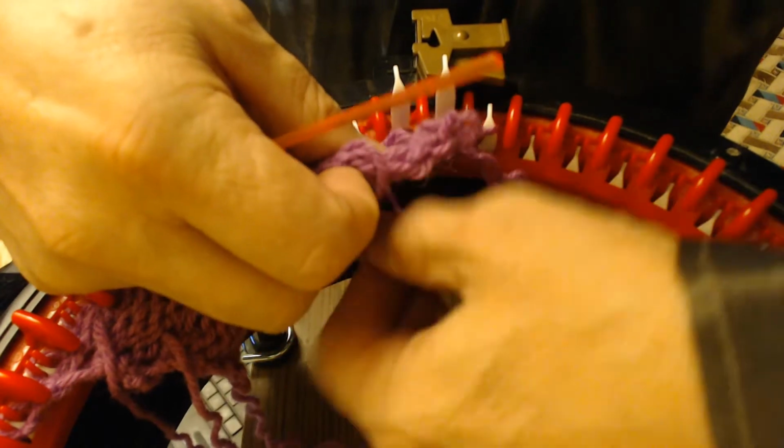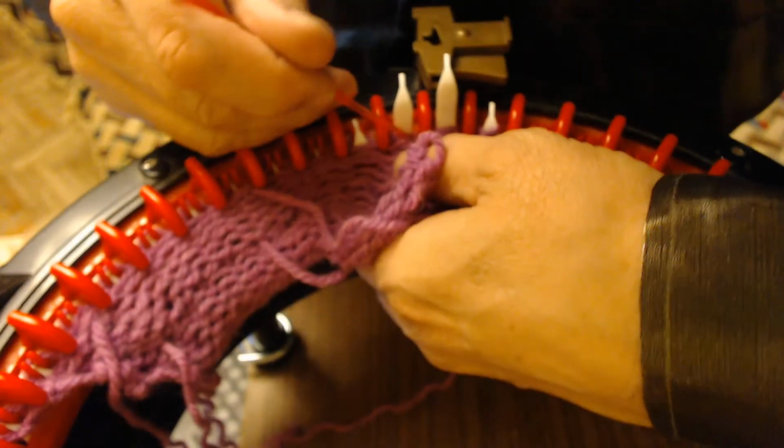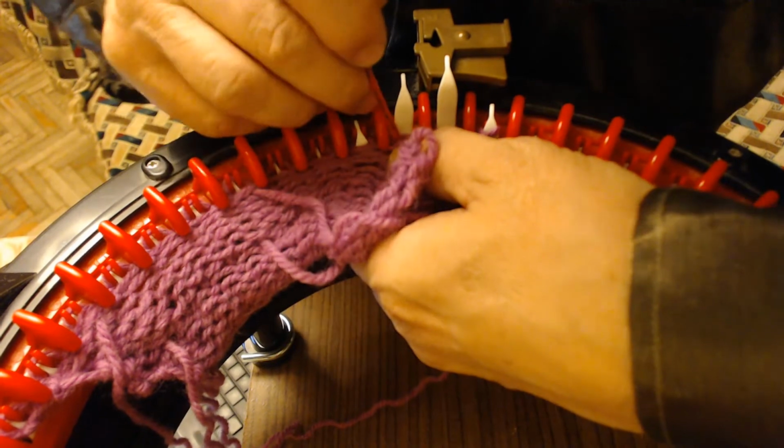At this intersection, I divide two strands with crochet hook.